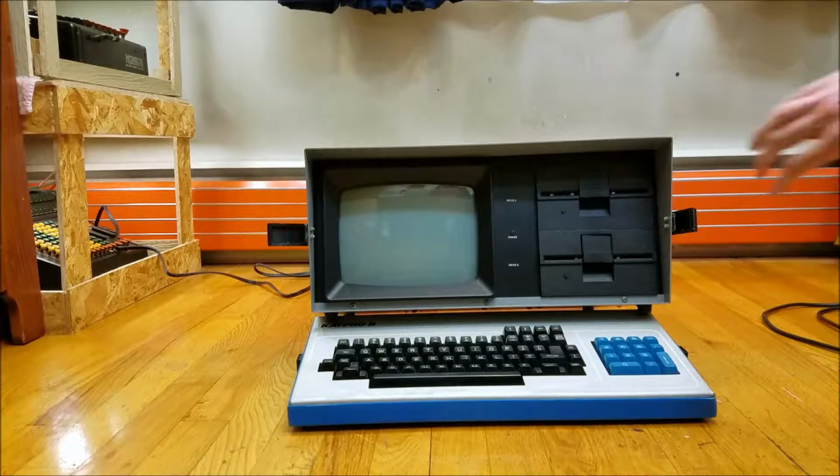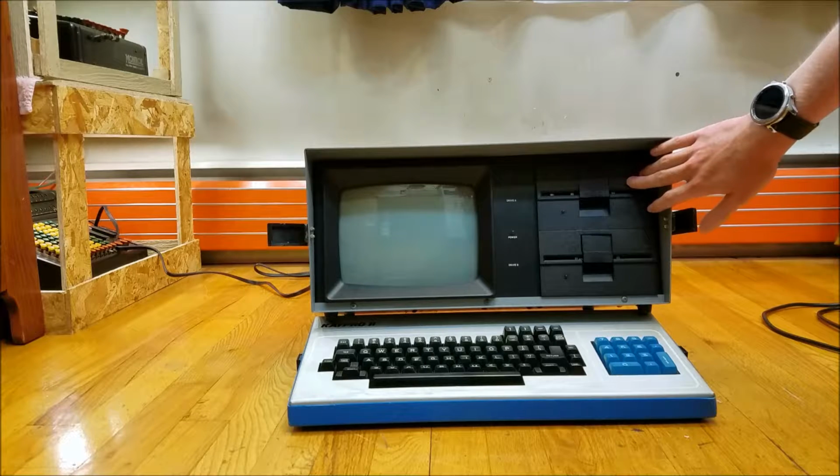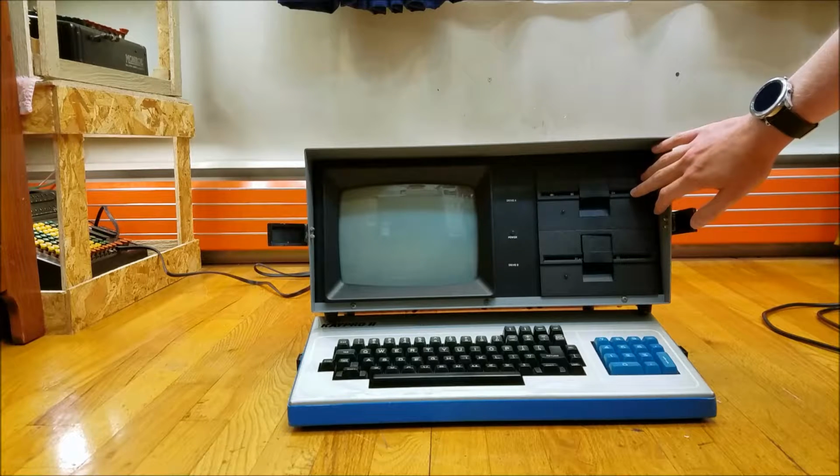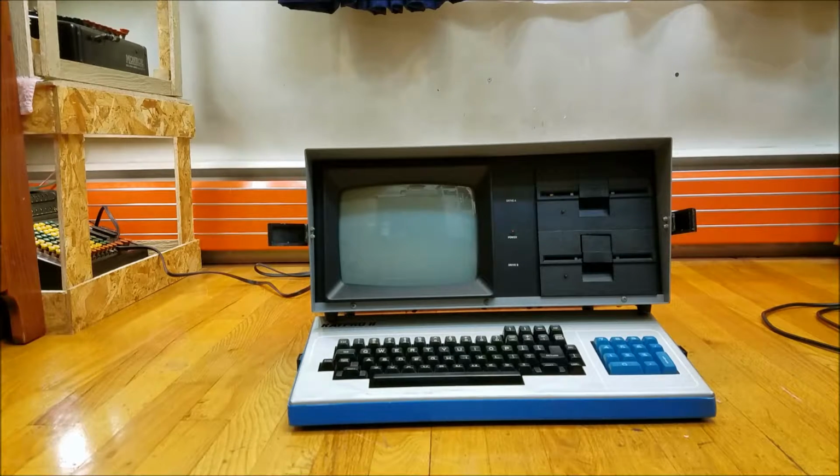So as you can see, this Kaypro II uses the full height floppy drives. These are single-sided, so they're only 180K. About this one is CP/M, so I think the actual usable size is about 192K because CP/M uses a different file system than MS-DOS does. MS-DOS uses FAT, whereas CP/M has their own file system.